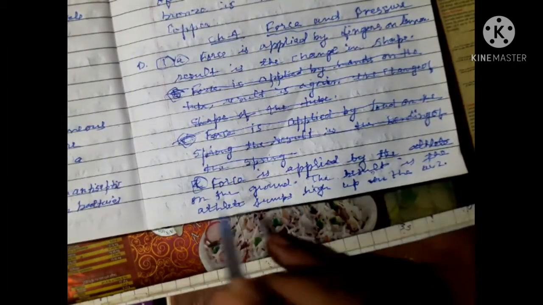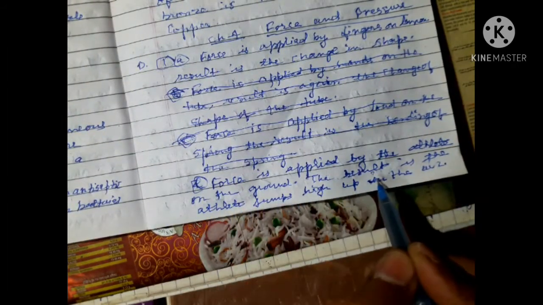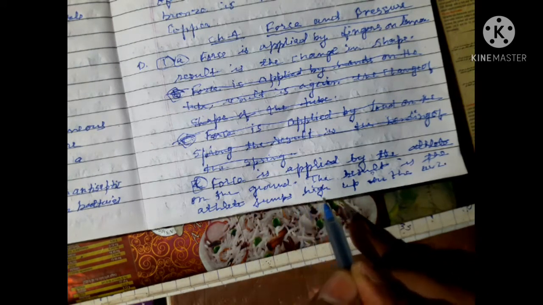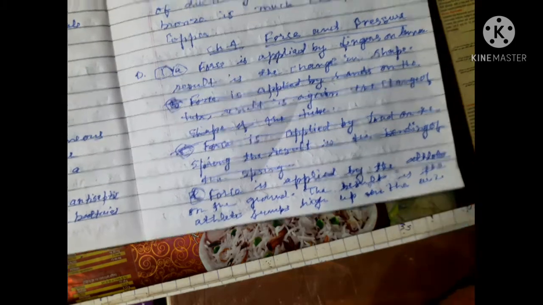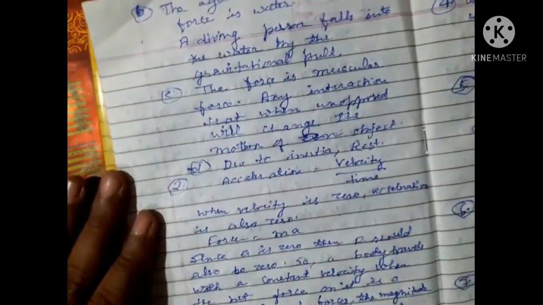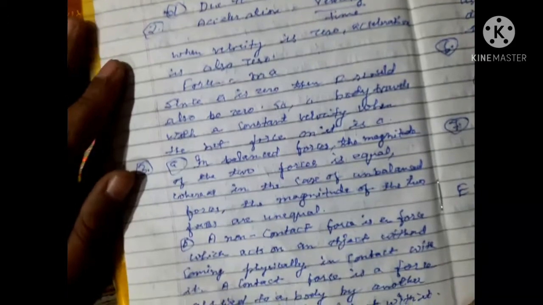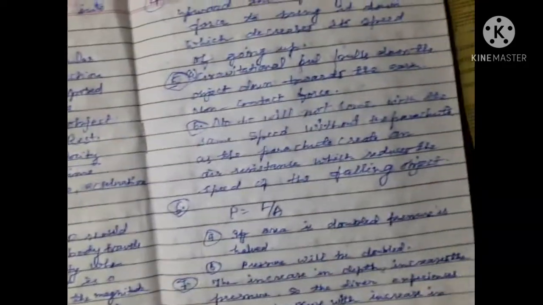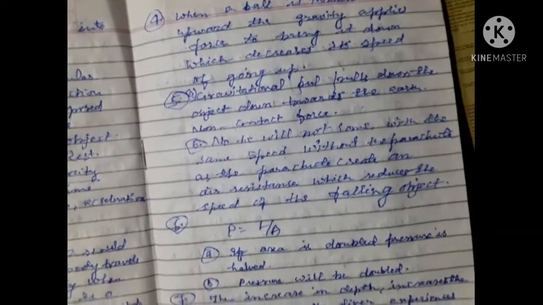Force is applied by the athlete on the ground. The result is that the athlete jumps high up in the air. You may pause the video and write all the question answers. Revise all question answers.